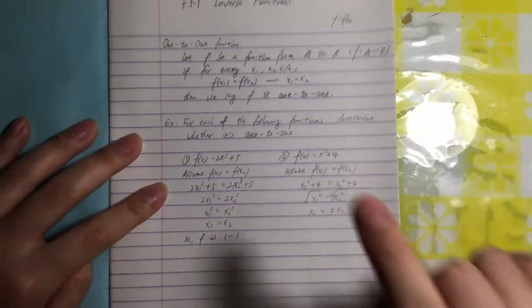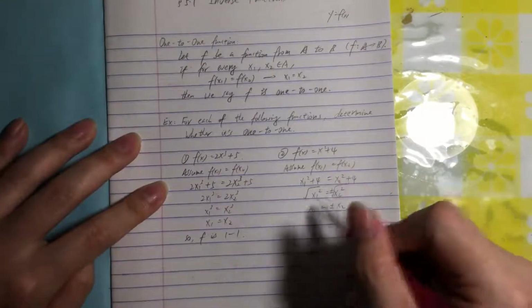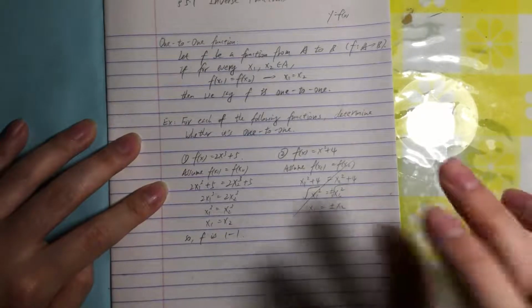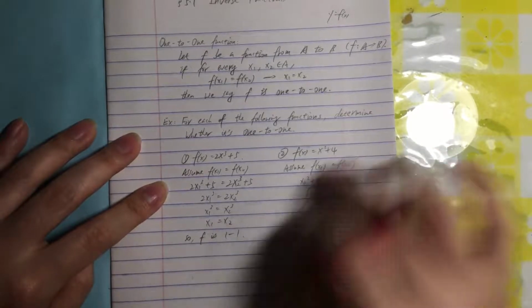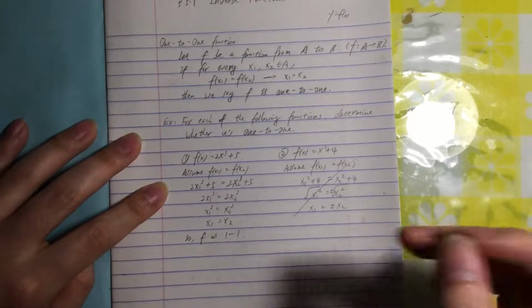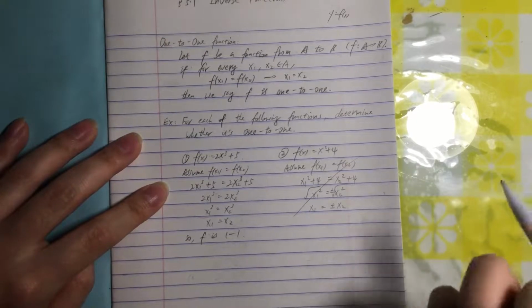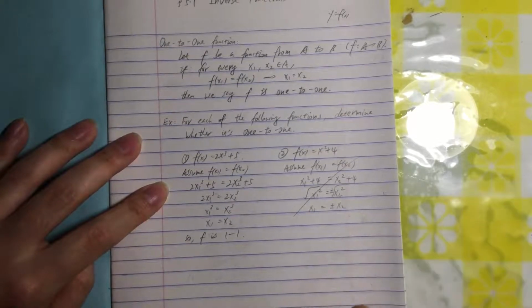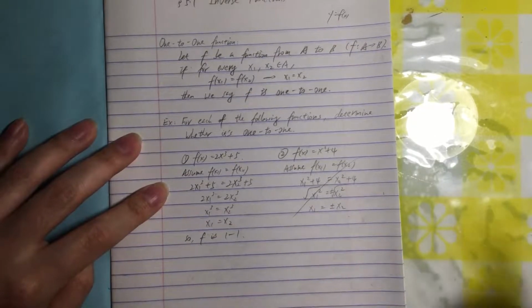So we can prove it like this. This function f is not one-to-one. To show a function is not one-to-one, try to show that there exist two x which map to the same y. Or we can say there is a y which has two corresponding x. Or there are two x that map to the same y.